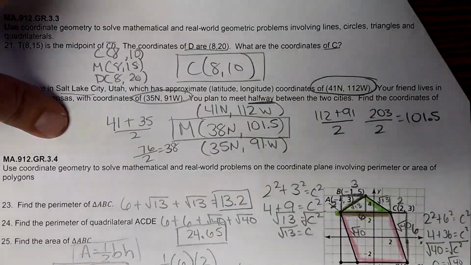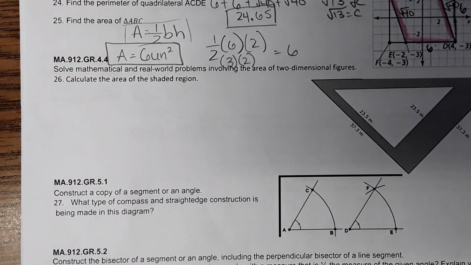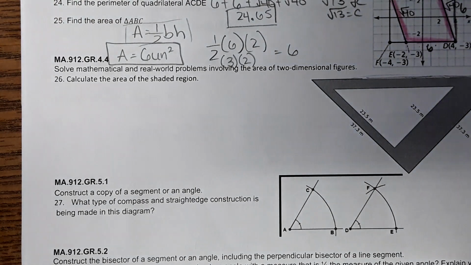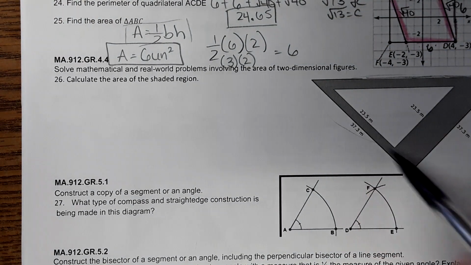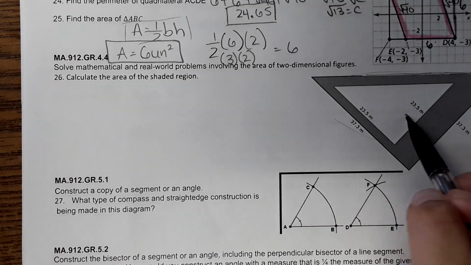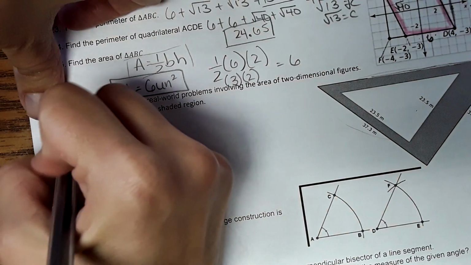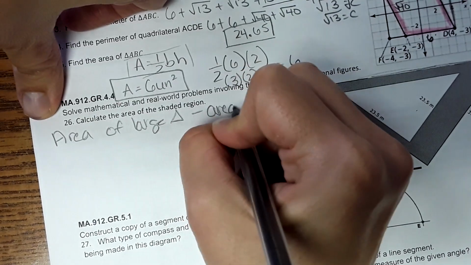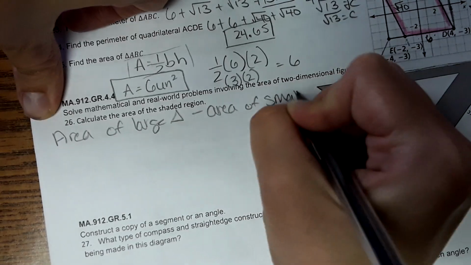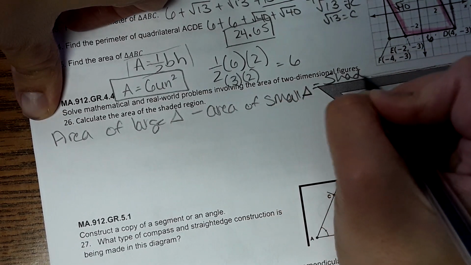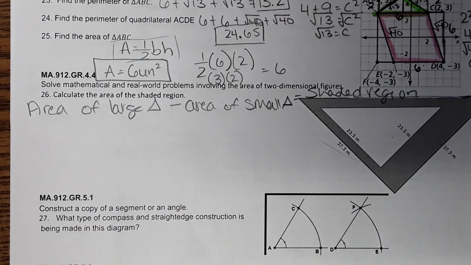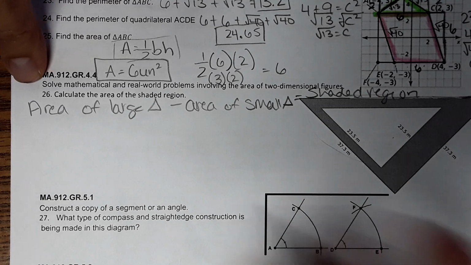Okay, next. 26. Calculate the area of the shaded region. These have been coming up for a while. I know they used to be on like 4th and 5th grade curriculum too. To find the shaded region, you just take the area of the larger shape and then subtract the smaller. So that's what we're going to do. Area of large triangle minus area of small triangle will give us the shaded region. Okay, the big one right here.